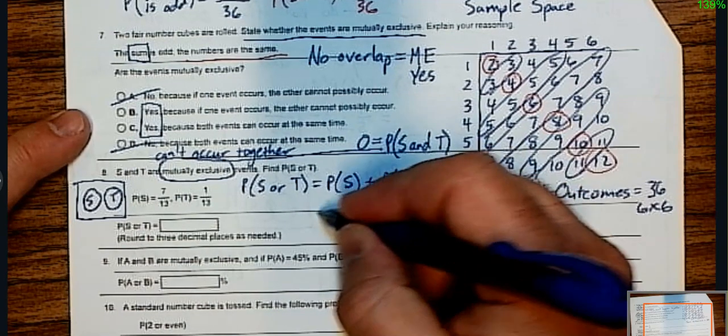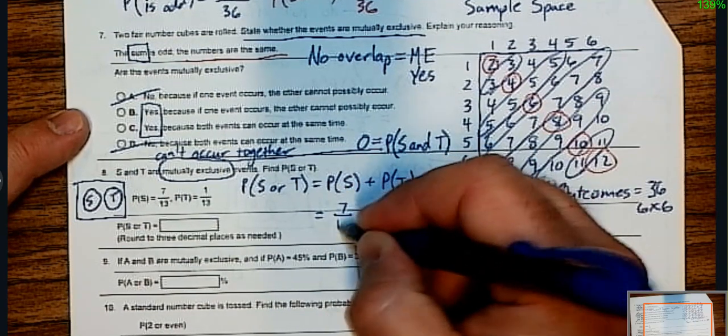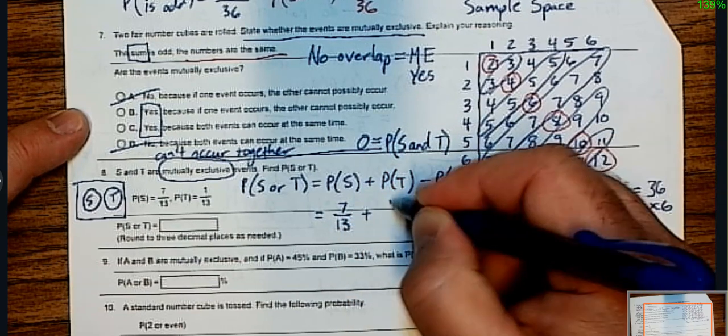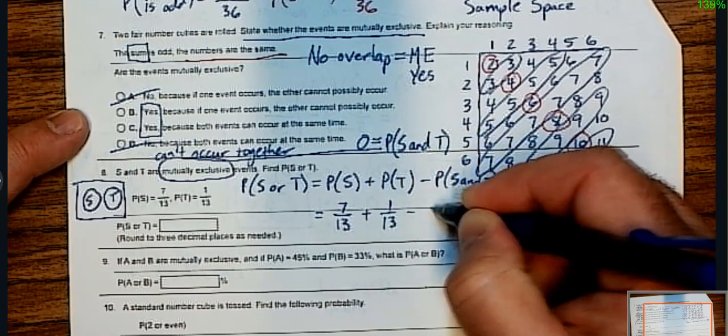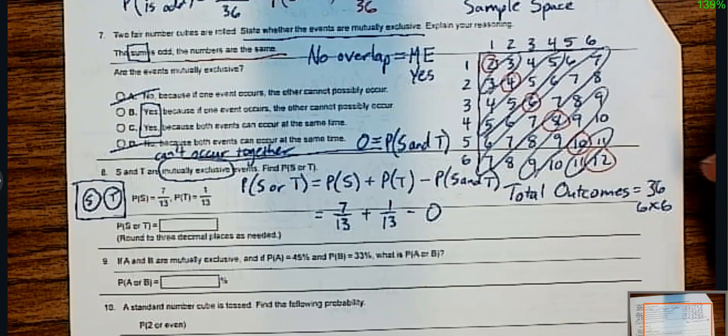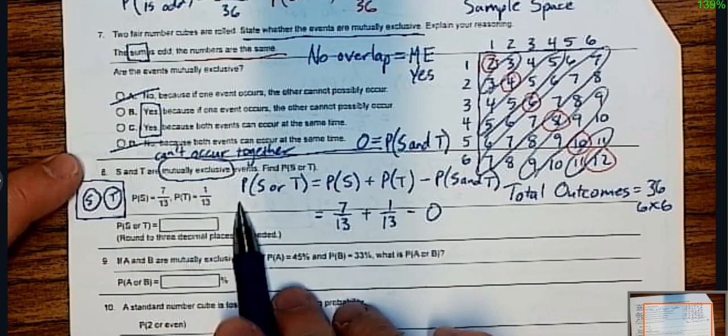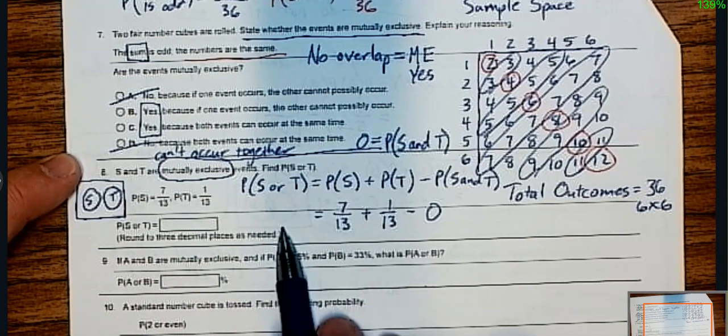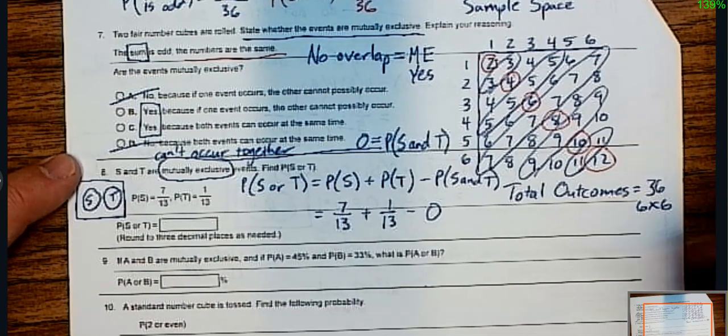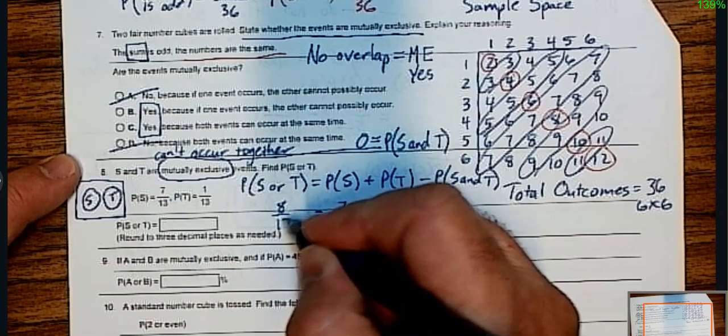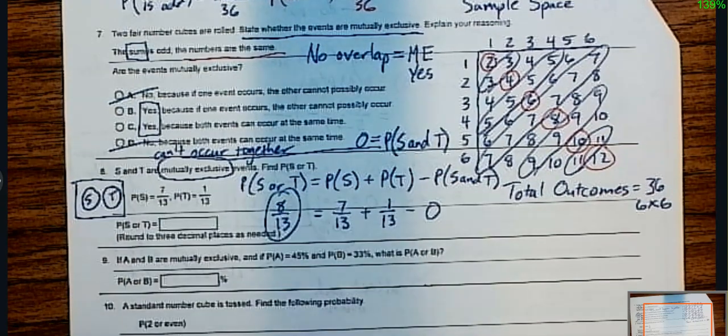So, we have 7 over 13 for the first part. We have 1 over 13 for the second part. We know that the third part doesn't exist. Therefore, the probability that you're going to get S or T happening is what? 8 over 13. Now, did you know that because you didn't put a minus 0 at the end? Did you accidentally not write that, or did you not write it because it was a 0?